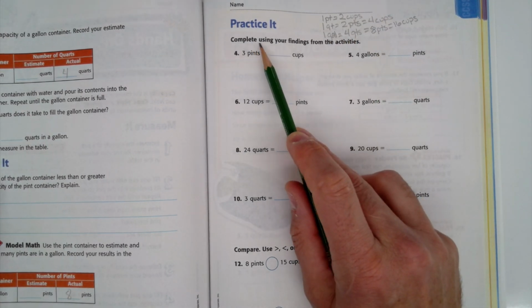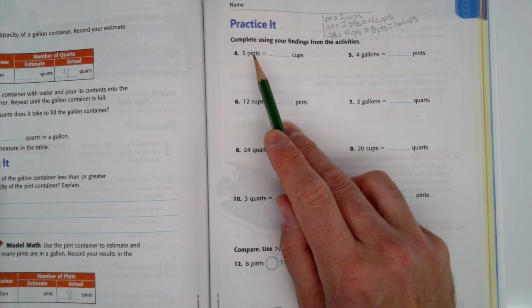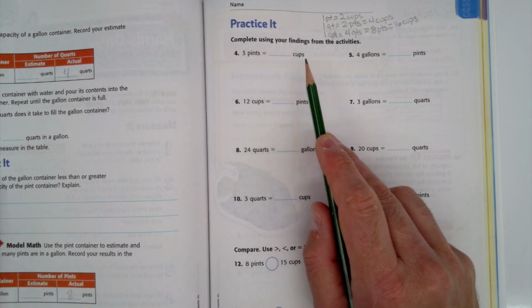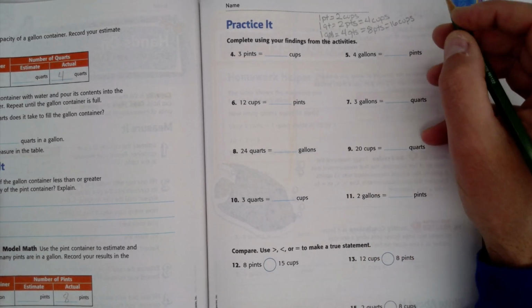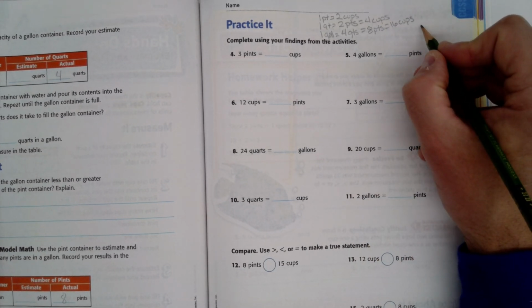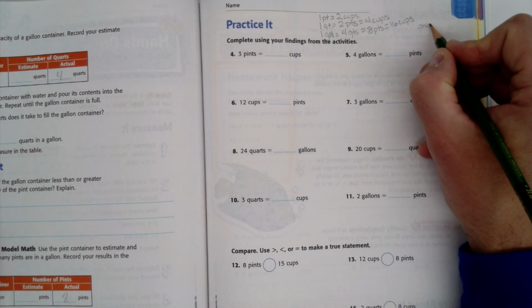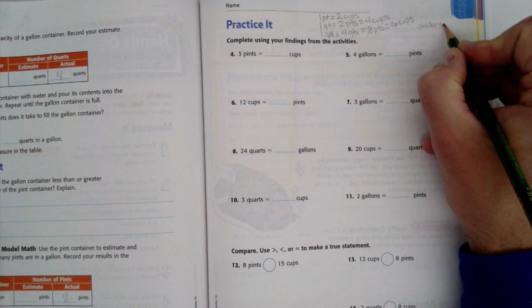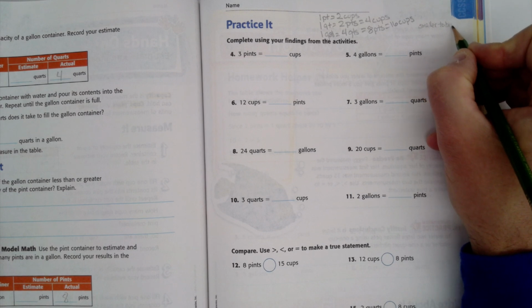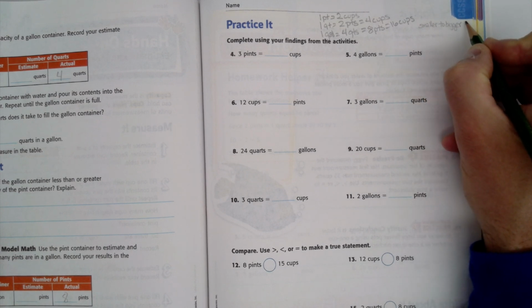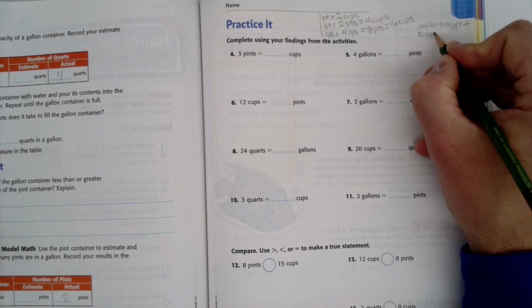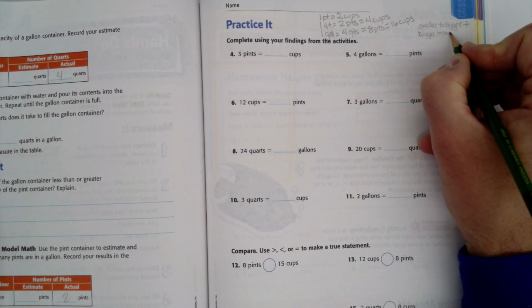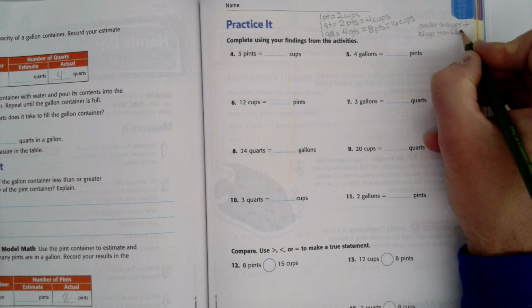So what you have to do here is convert. Here it would be pints to cups, here it would be gallons to pints. The same rule applies with capacity as with every other thing. If you're going from a smaller thing to bigger, you would divide. If you're going from bigger to smaller, you would multiply.